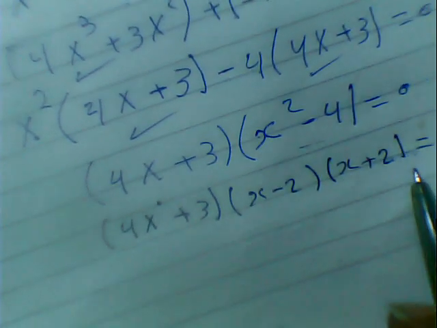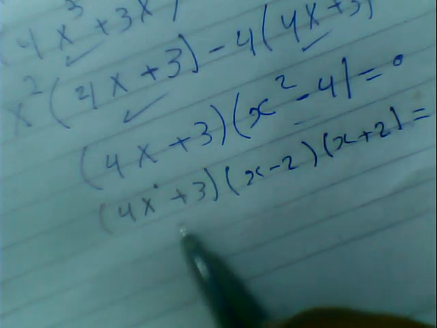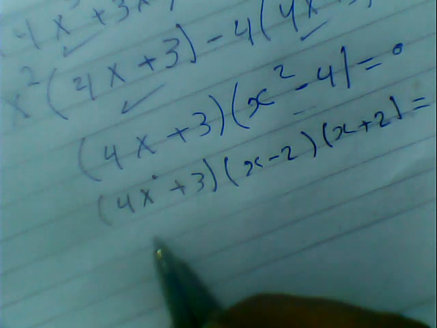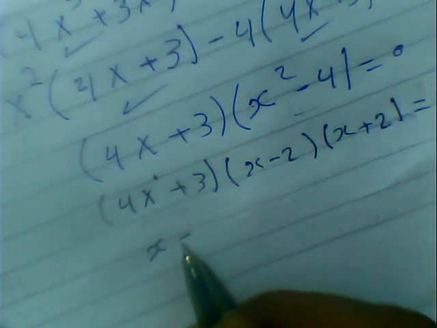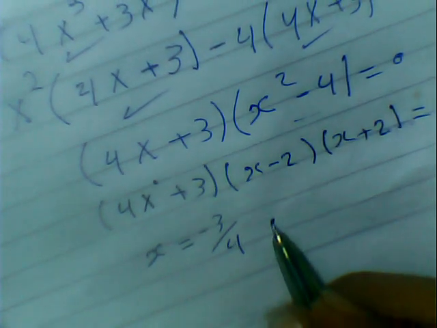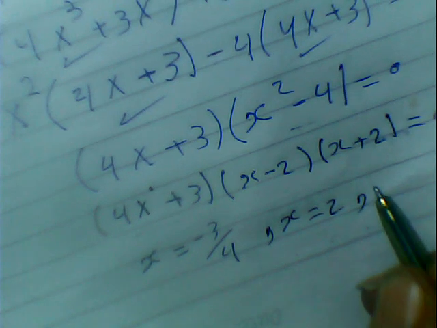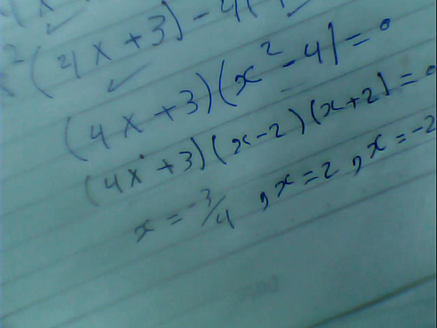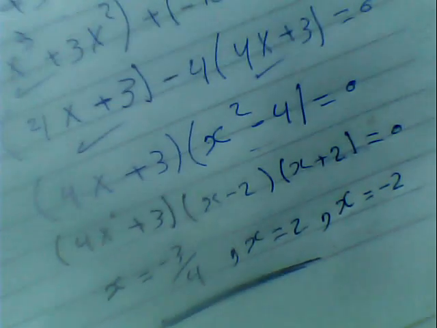All equal 0. These all factors become 0. Then if this becomes 0, x equals minus 3 over 4, and x equals 2, and x equals minus 2. Okay, this is the solution.